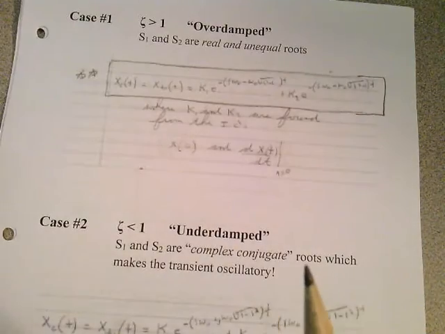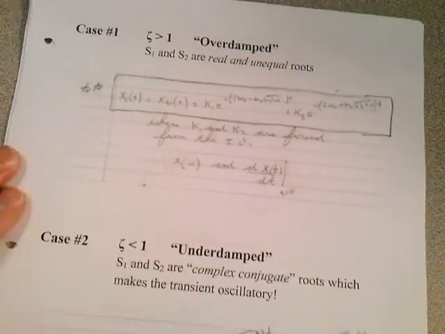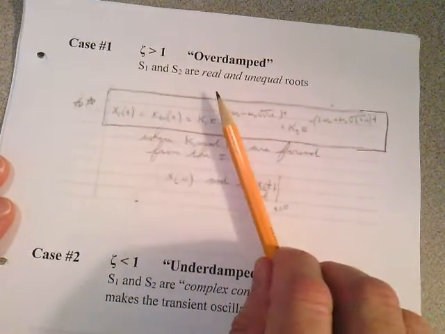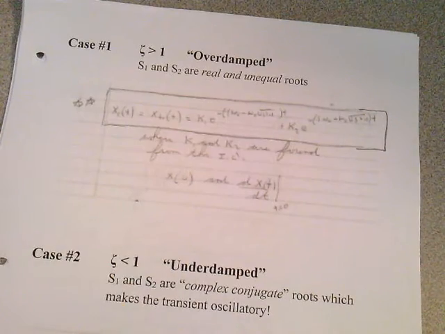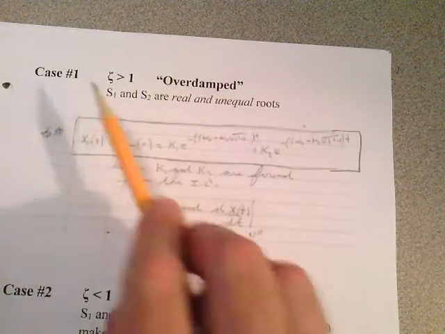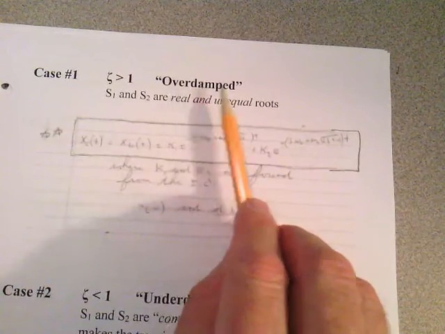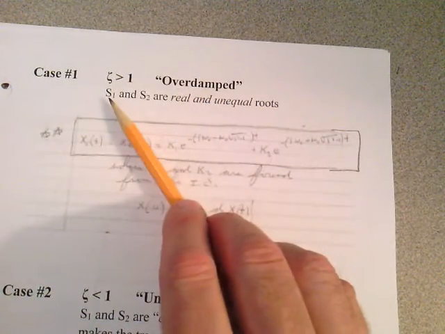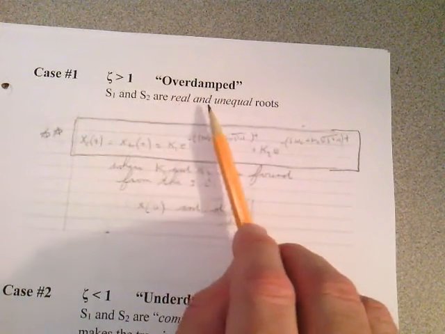Now, we're actually going to work some problems here, and we're going to start out on page 95. I said there were 3 cases: the overdamped case, the underdamped case, and the critically damped case. You can determine which case it is by first finding what zeta is. Case number 1, if zeta is greater than 1, it's overdamped. If it's overdamped, the roots S1 and S2 are real and unequal roots.